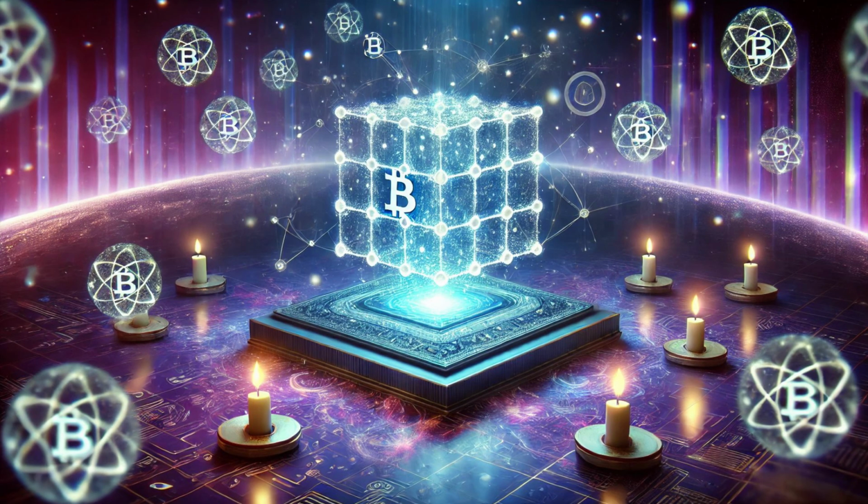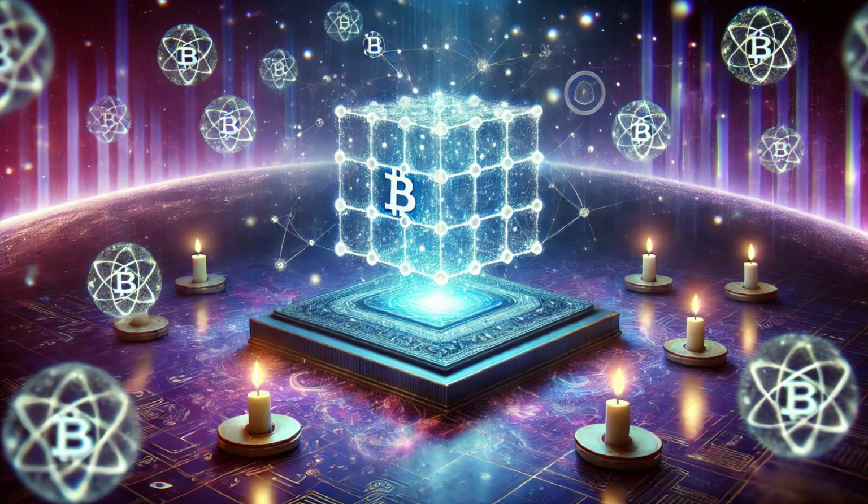So how does QRL approach this quantum threat differently? What makes it quantum secure? Well, QRL uses a different type of cryptography called hash-based cryptography. You can think of a hash function like a fingerprint for data. It takes an input and creates a unique fixed-size output, and even a tiny change in that input results in a completely different fingerprint. So that makes it incredibly difficult to tamper with data without it being detected.